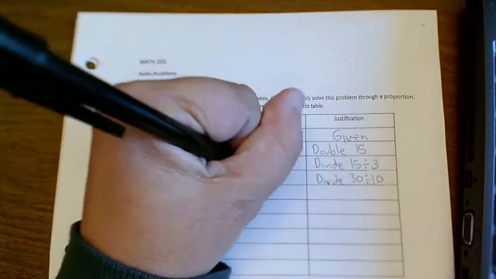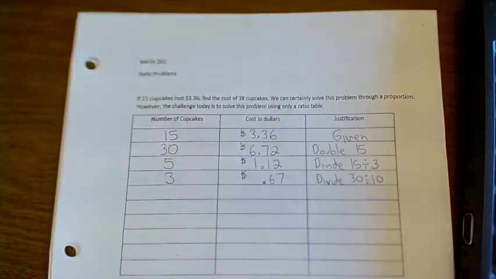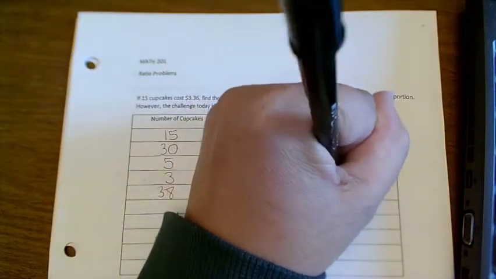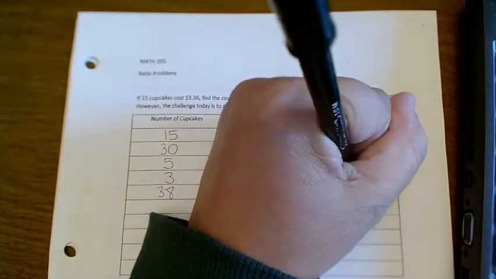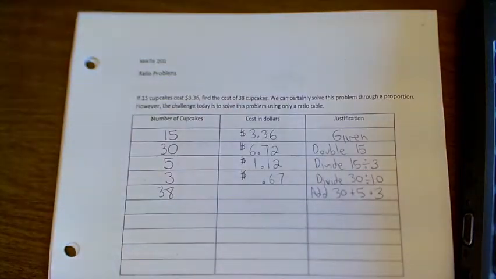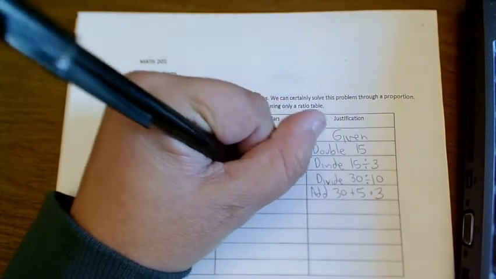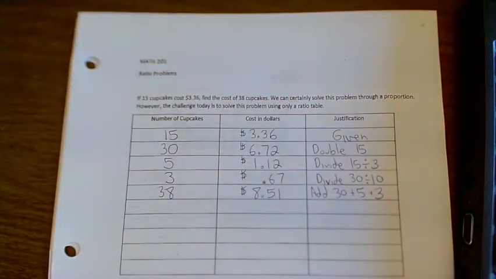Let's just say this is 67 cents. Then for 38 of them, if we add 30 plus 3 plus 5, that should be 38. So 6.72 plus 1.12 plus 67 cents should be about $8.51. So 38 cupcakes should cost $8.51.